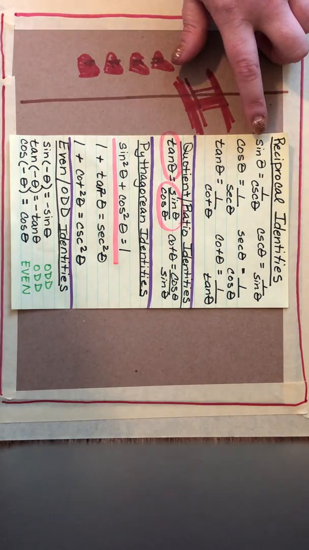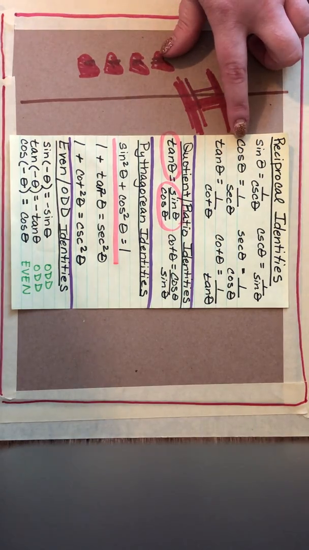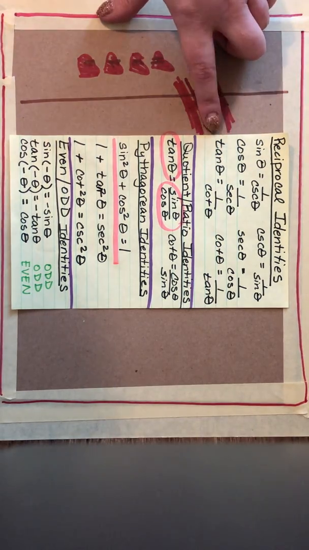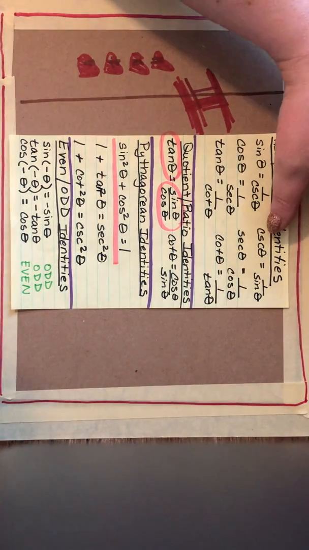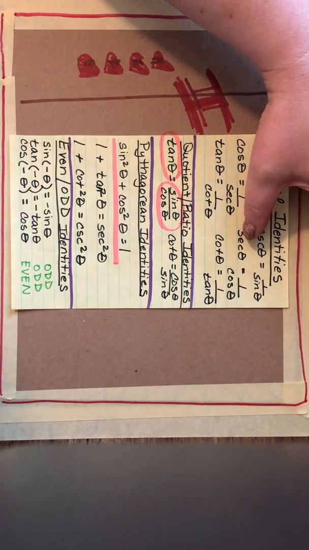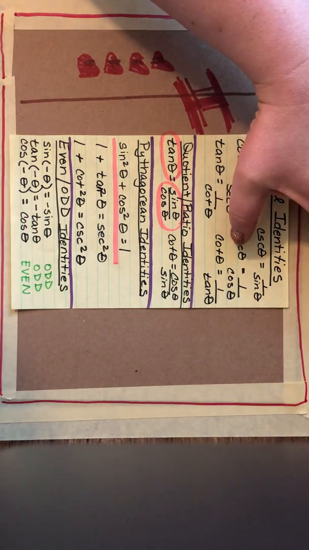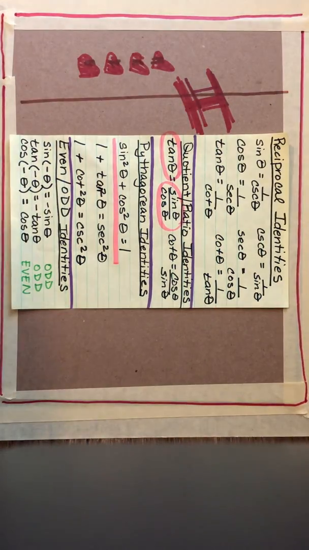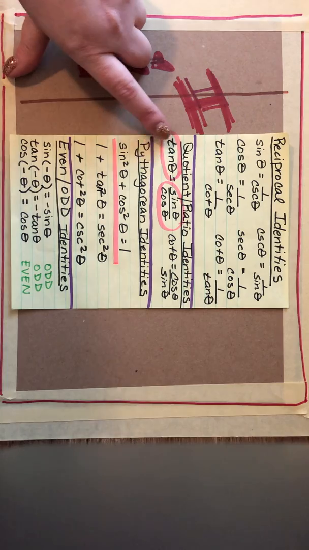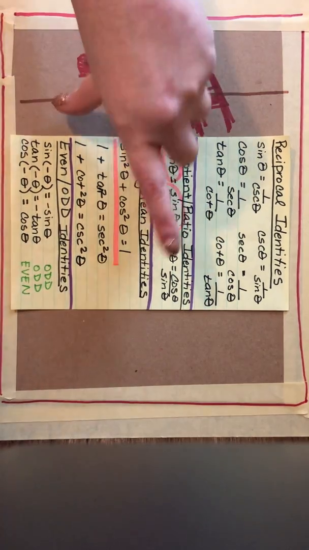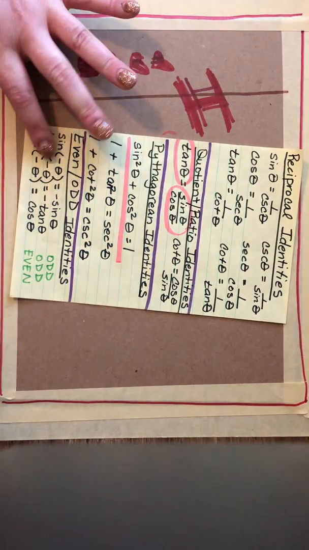Reciprocal identities: sine theta equals 1 over cosecant. Cosine equals 1 over secant. Tangent equals 1 over cotangent. Cosecant equals 1 over sine. Secant equals 1 over cosine. Cotangent equals 1 over tangent. Then we have our quotient ratios, which are tan equals sine over cosine, or cotan equals cosine over sine.